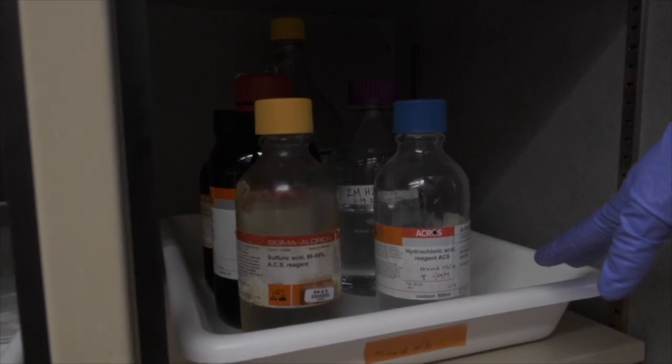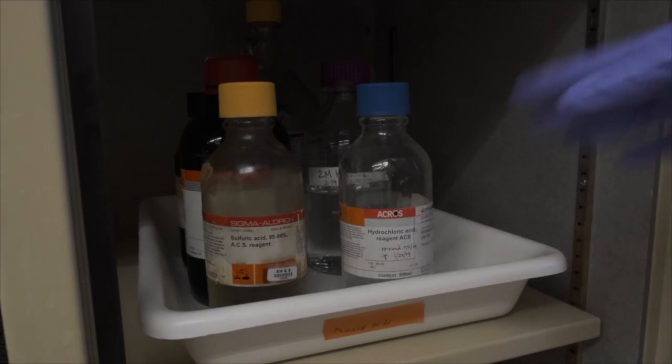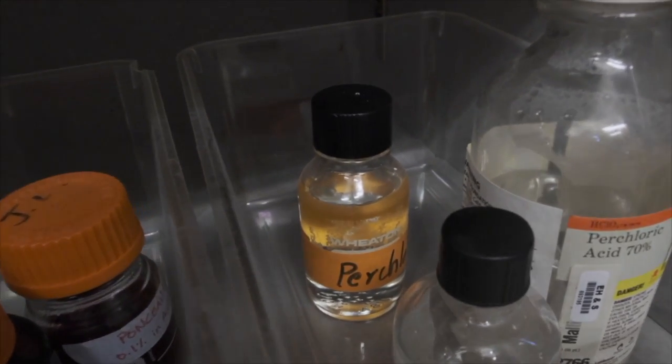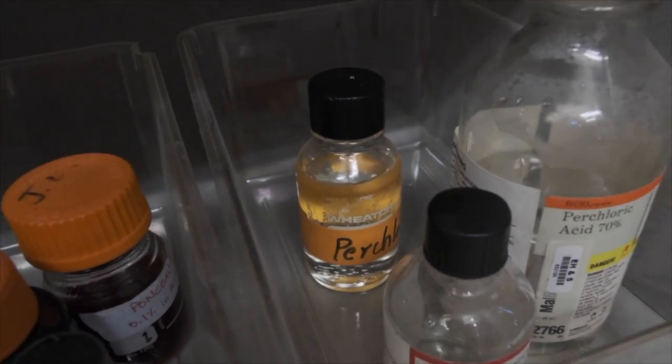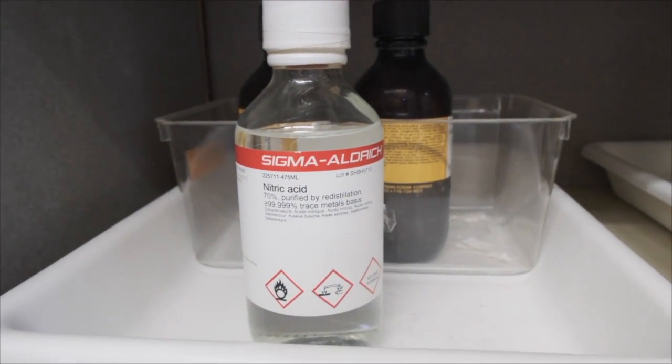You want to store your inorganic acids like hydrochloric and sulfuric separately from the organic acids like acetic and oleic acid. Oxidizing acids such as perchloric and nitric acid should be kept separate from the other acids because of their reactive properties.